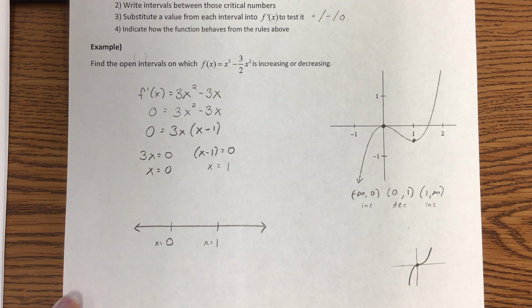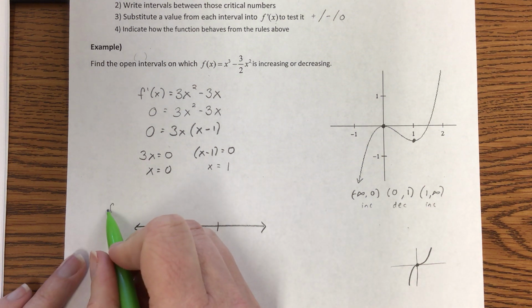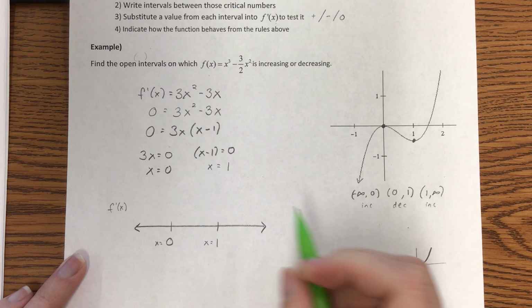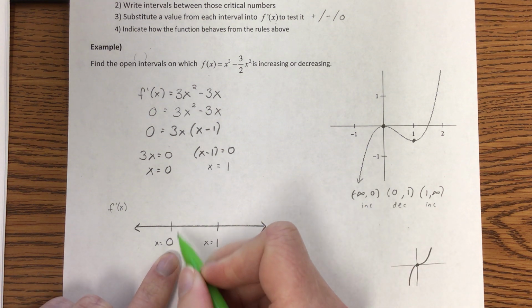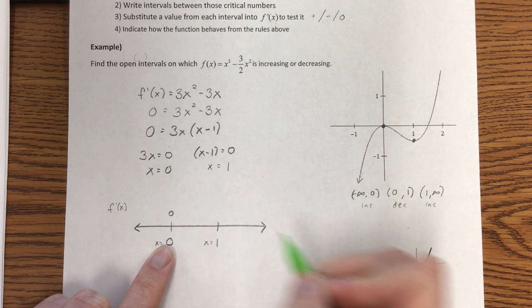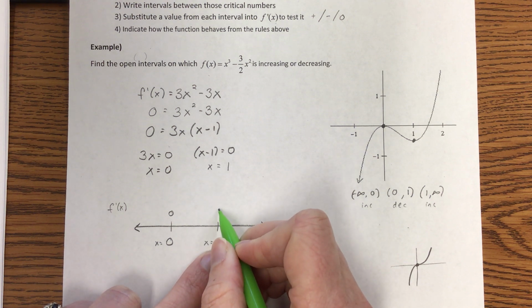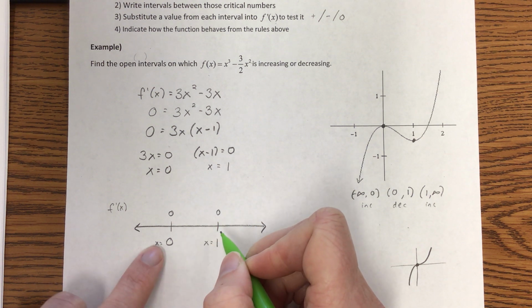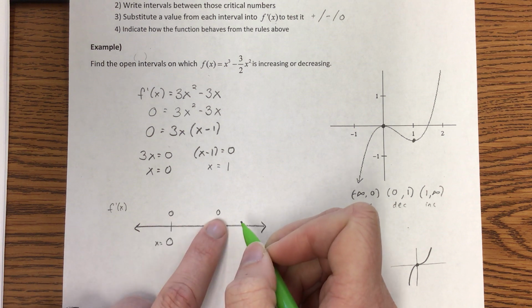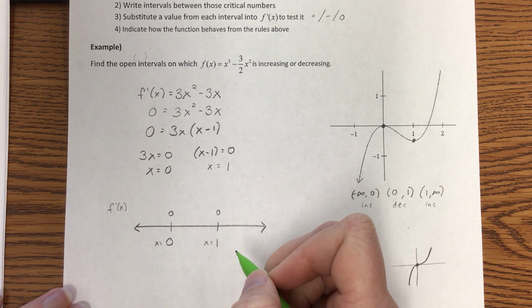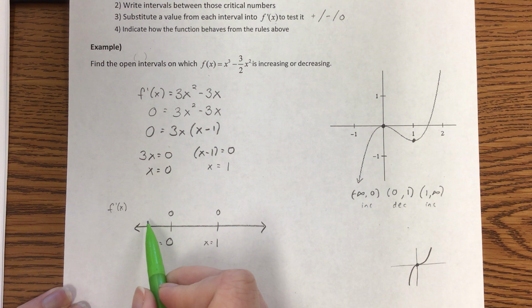And we're going to figure out f prime of x values. We know that at 0, f prime of x is 0. At 1, x equals 1, f prime of x is 0. So f prime of 0 is 0, f prime of 1 is 0 as well. We're going to pick a number in each one of these intervals. So to the left of 0, maybe like negative 1.